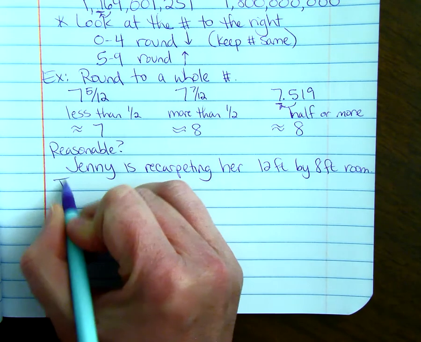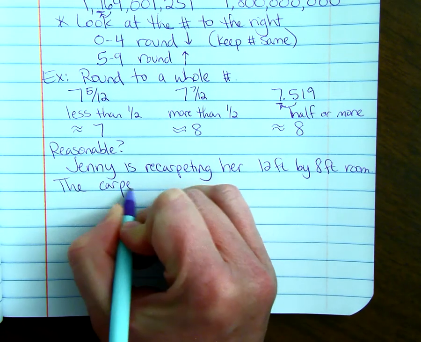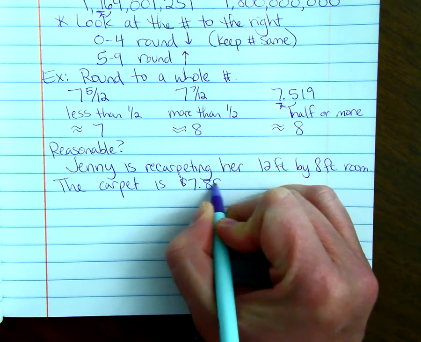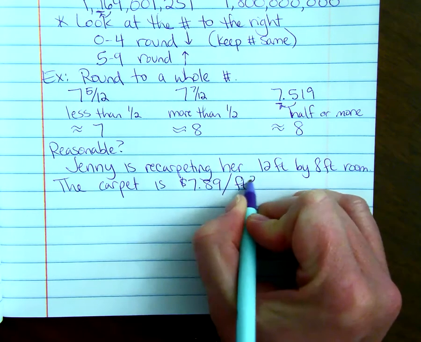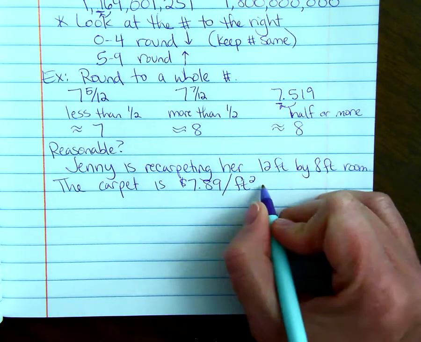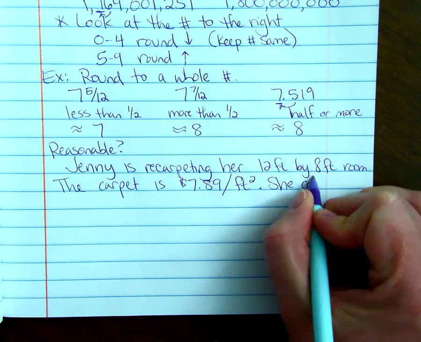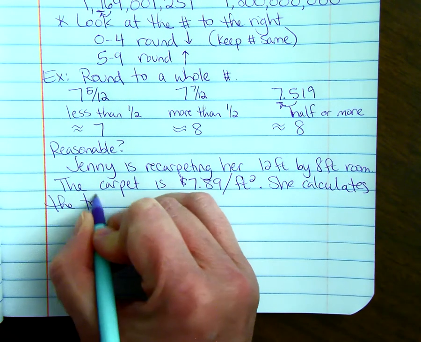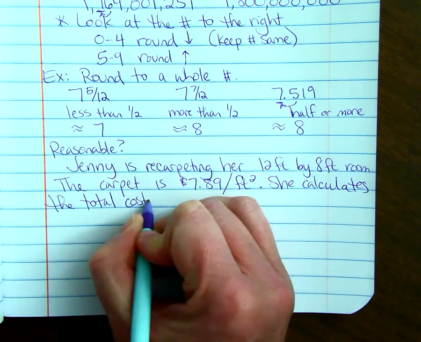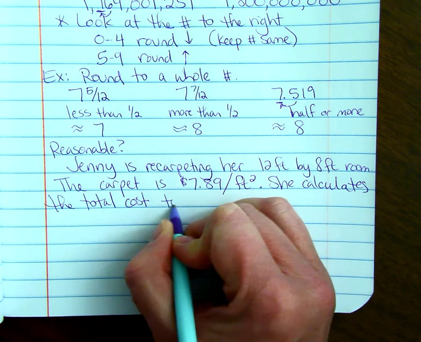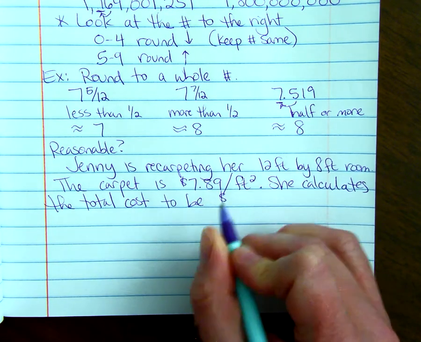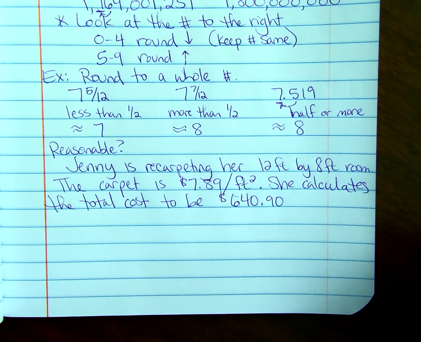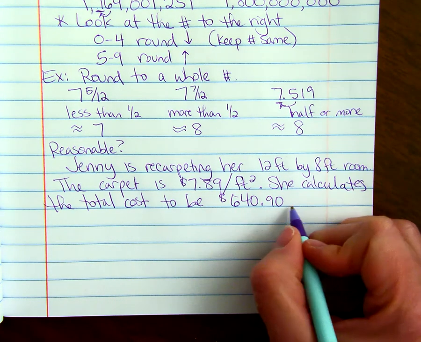The carpet is $7.89 per foot squared. She calculates the total cost to be $640.90. Is her calculation reasonable?